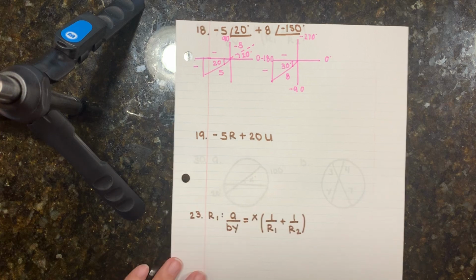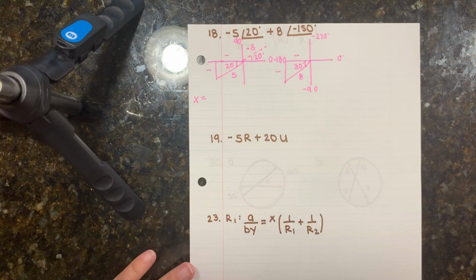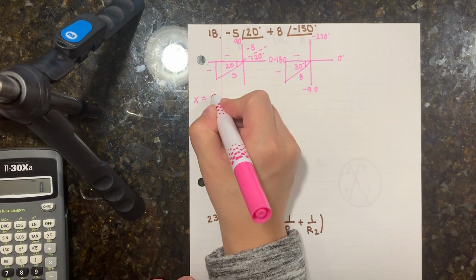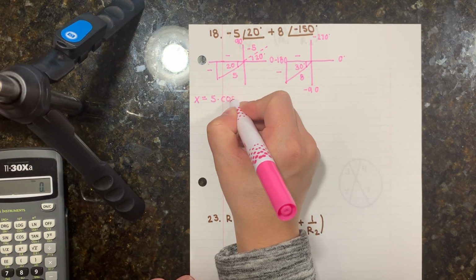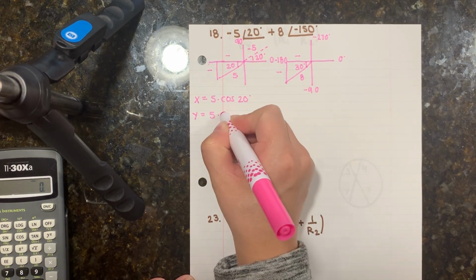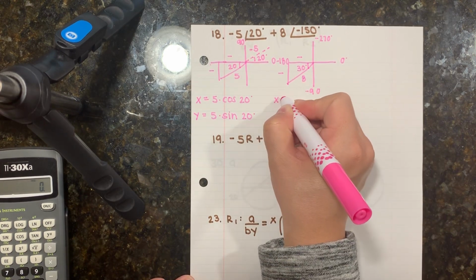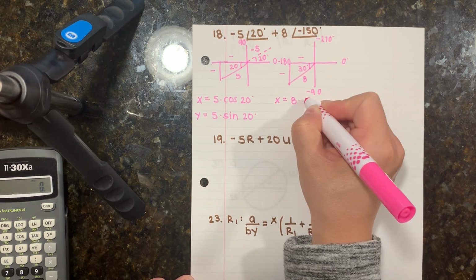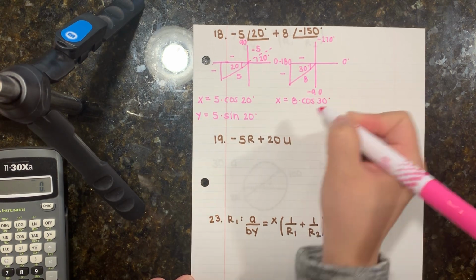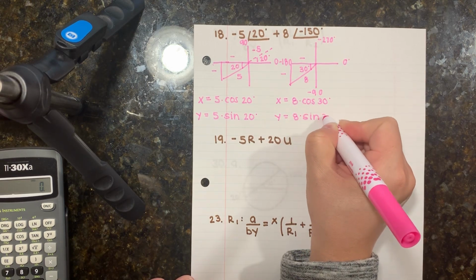But now what I need to do is evaluate. So I'm going to start with the first one. Remember that for x, you're going to use cosine, and for y, you're going to use sine. So this would be 5 times cosine of 20, and then for y, it's going to be 5 times sine of 20. For your second one, it's going to be 8 times cosine of 30, and then y is going to be 8 times sine of 30.